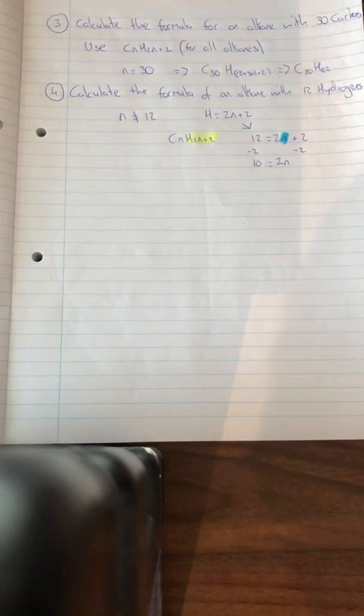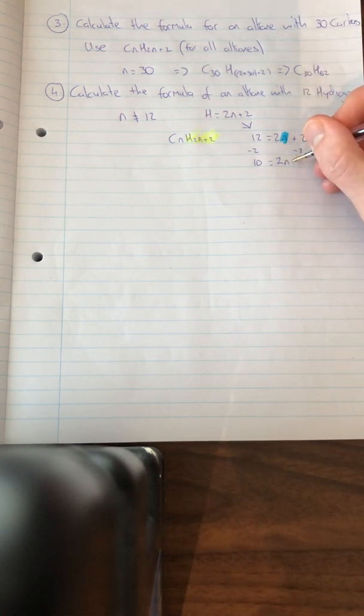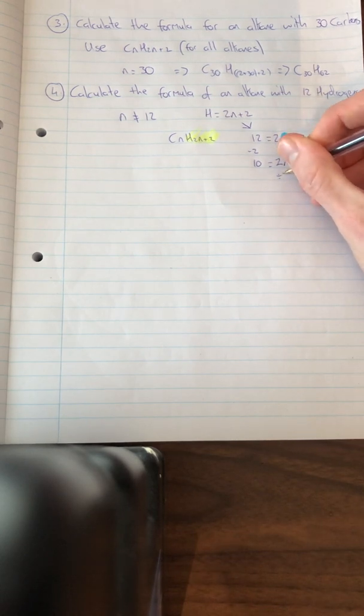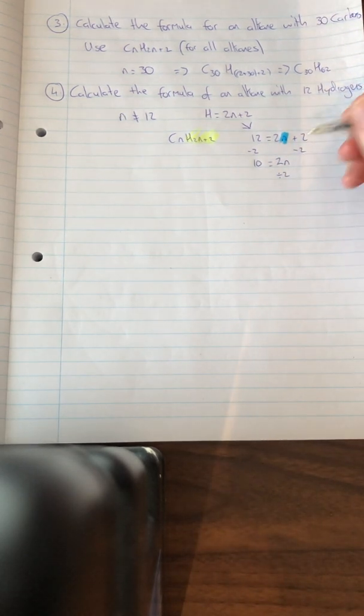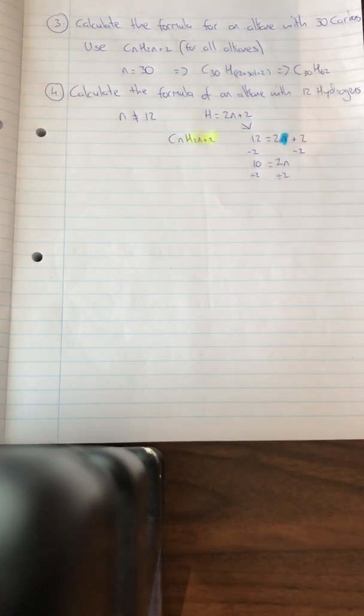Now, we've got 2 times N here. So to get the N on its own, we need to divide by 2. If we divide by 2 here, we need to divide by 2 on the left side as well.